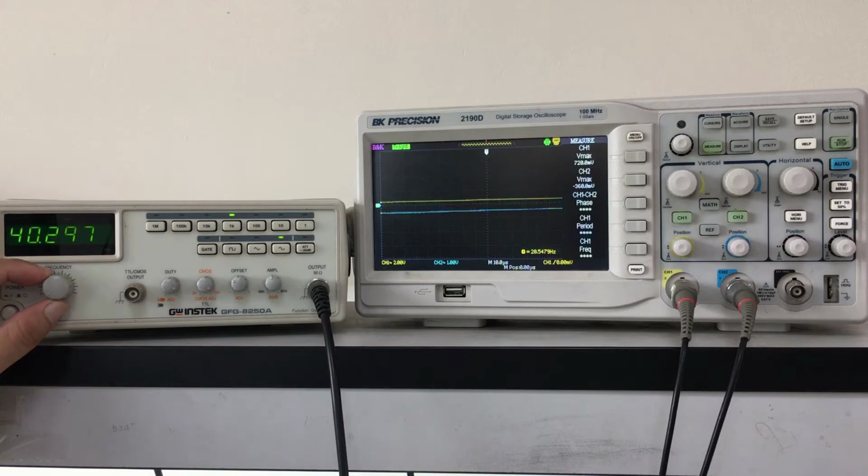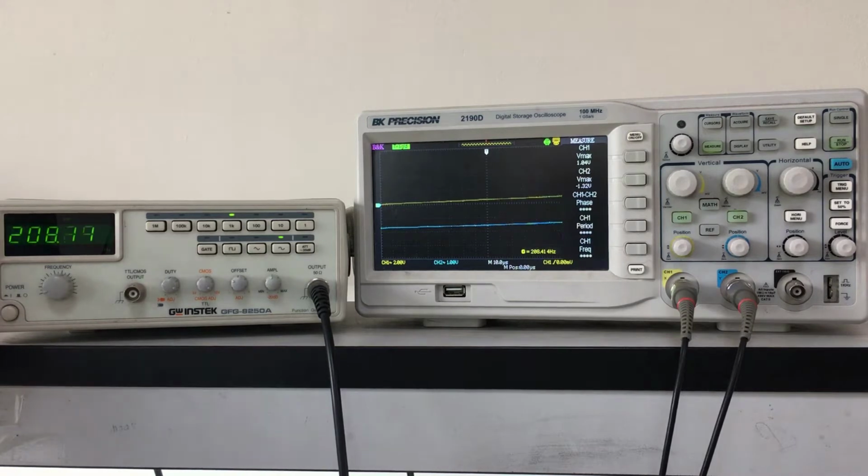So first I set the frequency to 200 hertz. Notice that the frequency jumps very frequently, so we will keep a value very close to 200 hertz, but we do not need to get 200 hertz accurately.